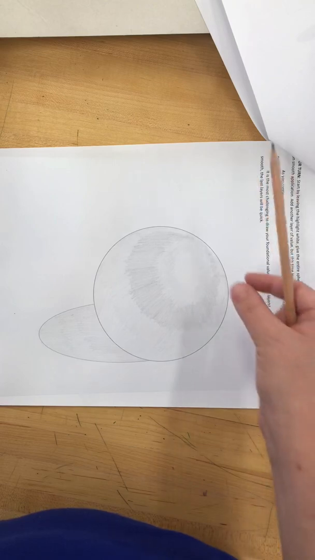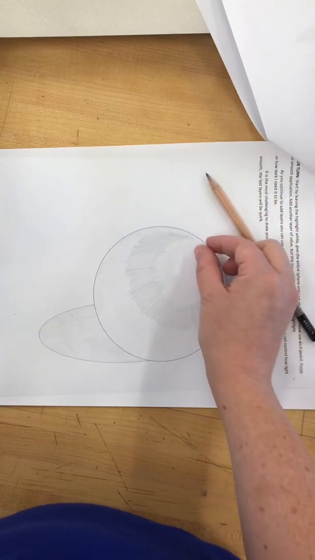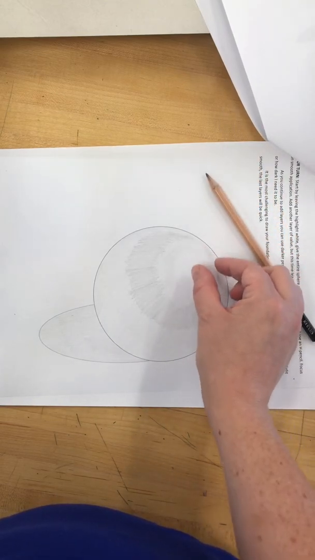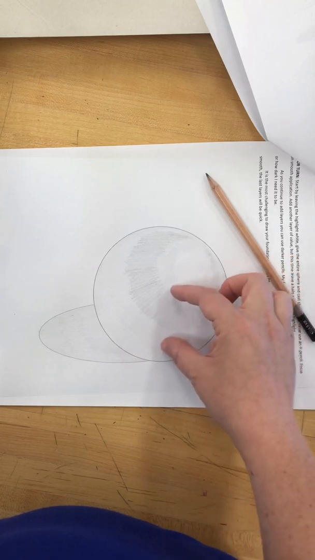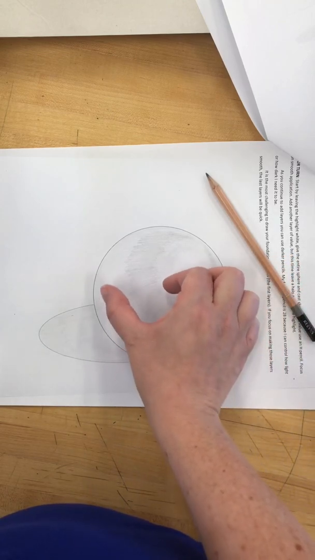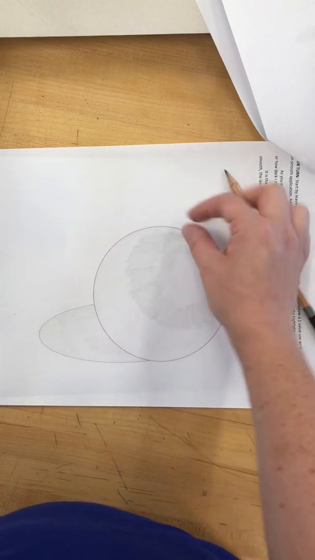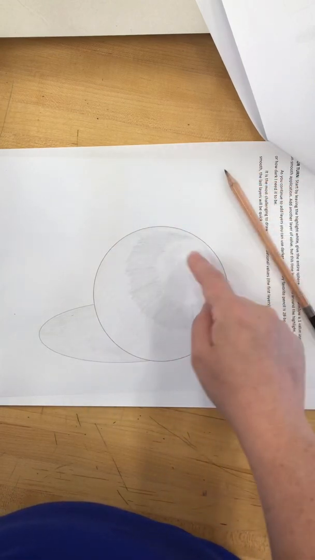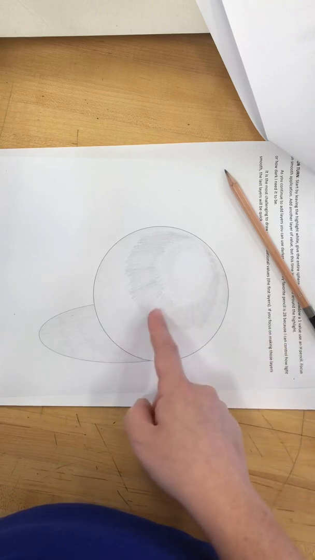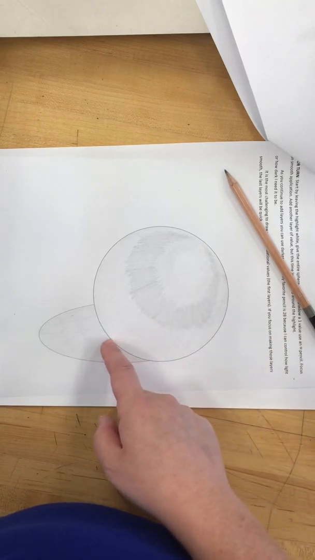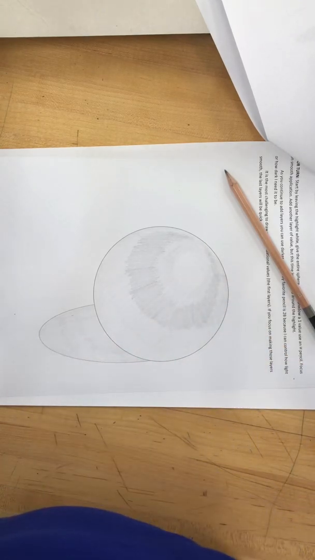Similar to perspective, as the light is wrapping around the sphere, it gets wider, and then as it goes backwards in space, it gets smaller. So that's what I'm doing there. I'm going to keep this value and go all the way down to here and also here.